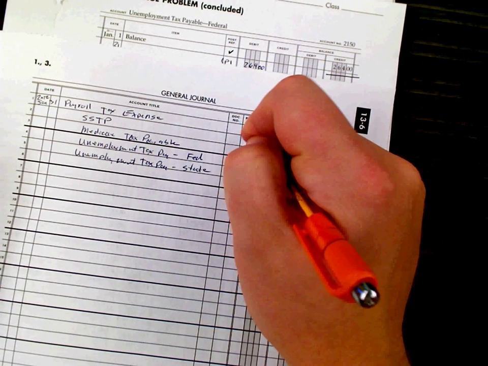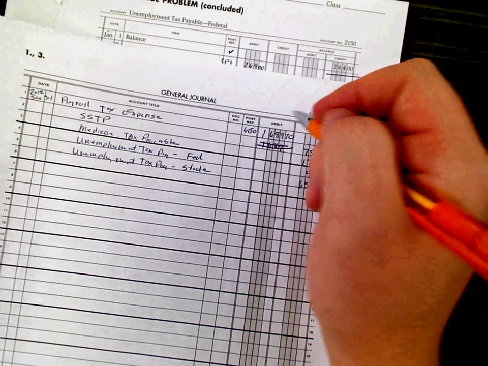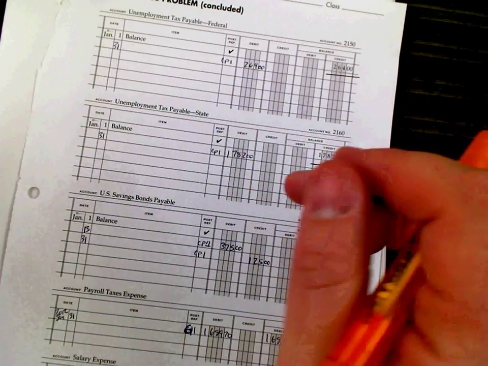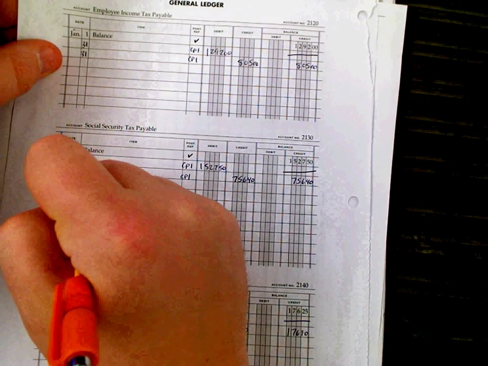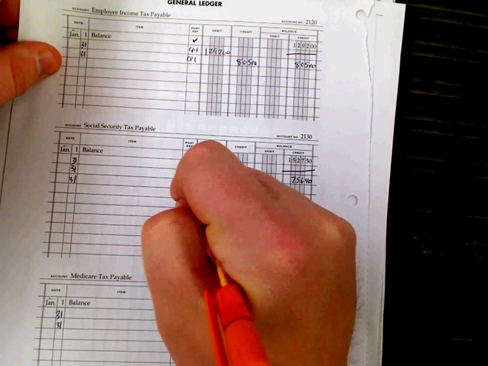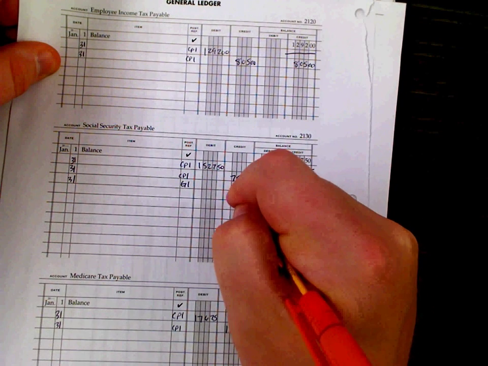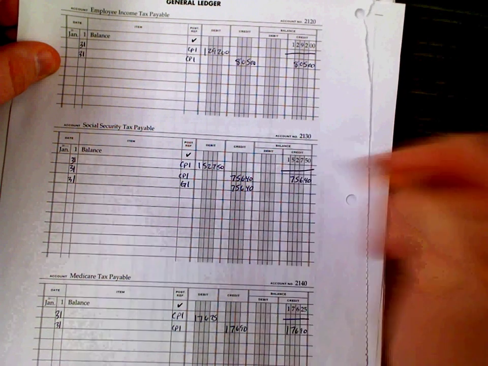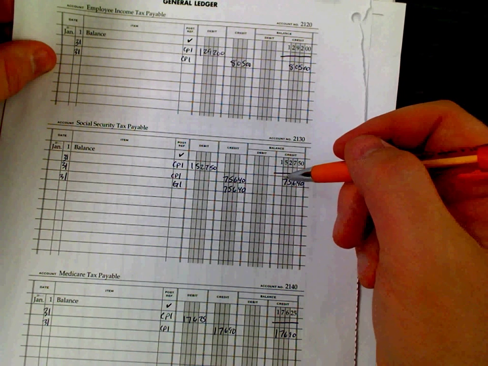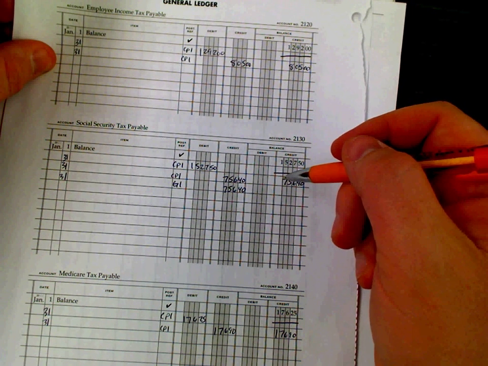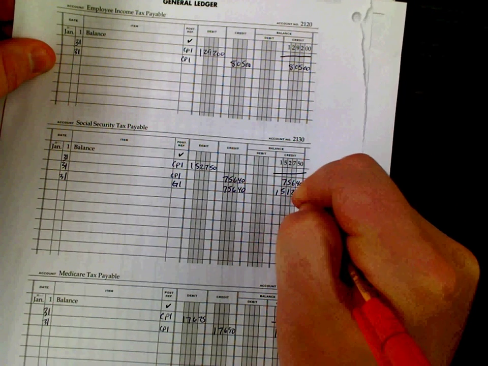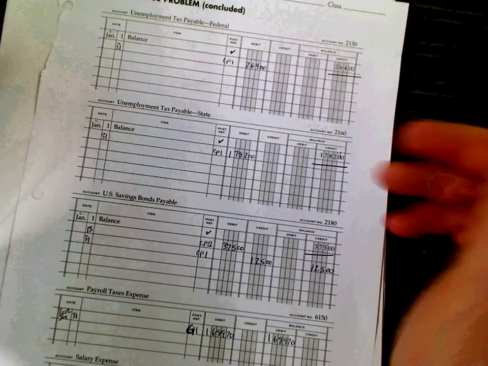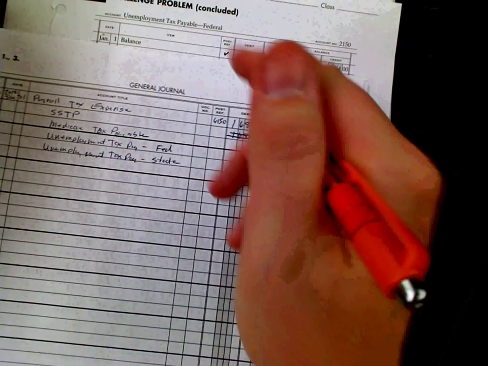SSTP. We're going to 31st, G1, 756.40 gives us 1512.80. That's 2130.